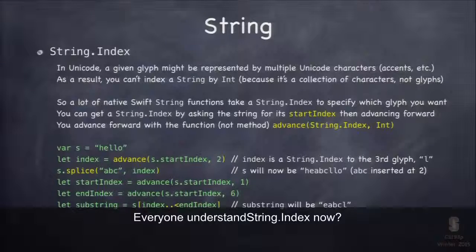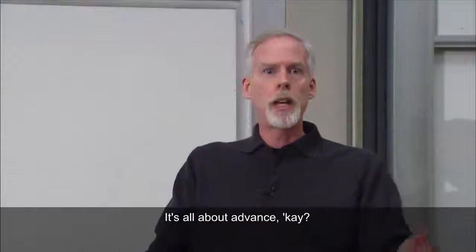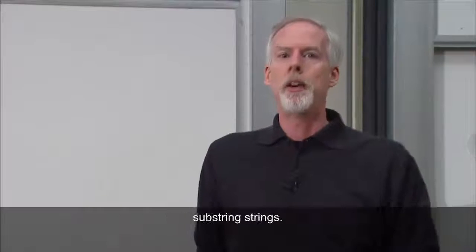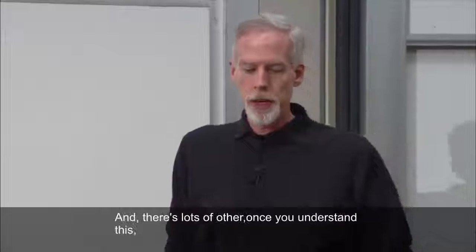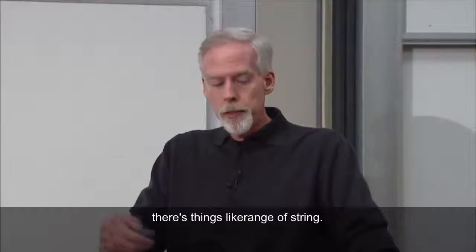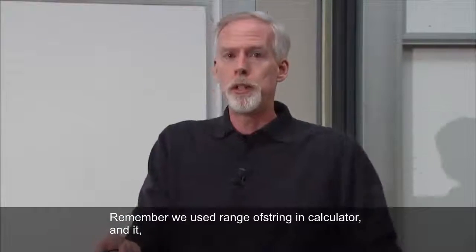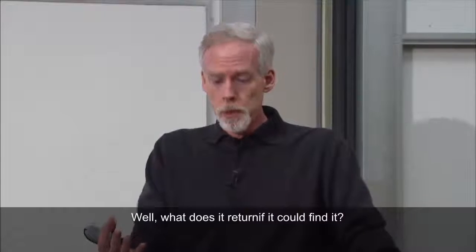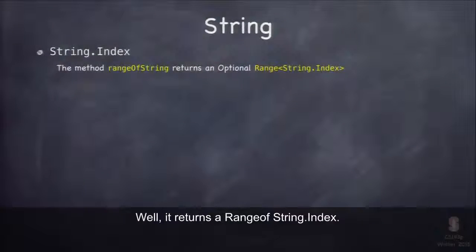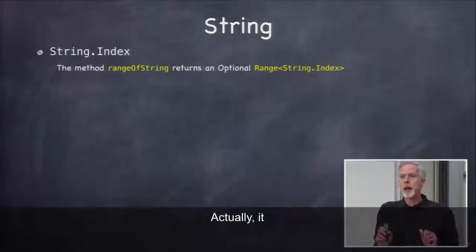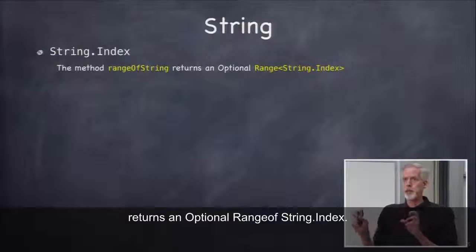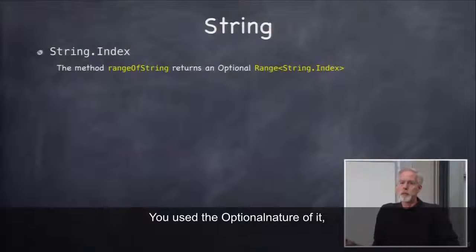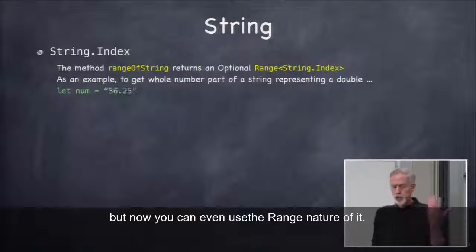Everyone understand String.Index now? It's all about advance. The advance function is the key to understanding how to substring strings. And once you understand this, there's things like rangeOfString. Remember we used rangeOfString in Calculator, and I told you it returned nil if it couldn't find it. Well, what does it return if it could find it? It returns a range of String.Index. Actually, it returns an optional range of String.Index. If you used it for your assignment, you used the optional nature of it, but now you could even use the range nature of it.